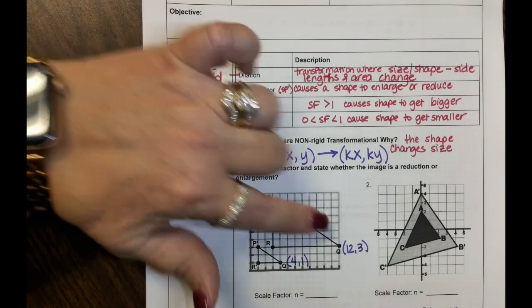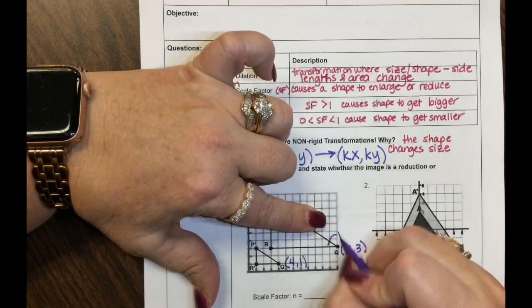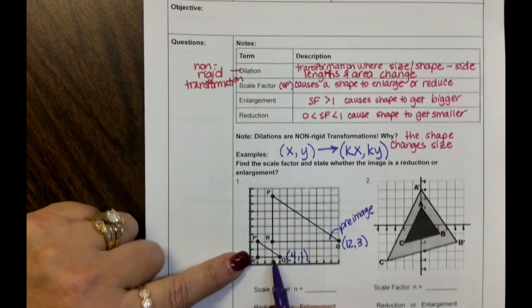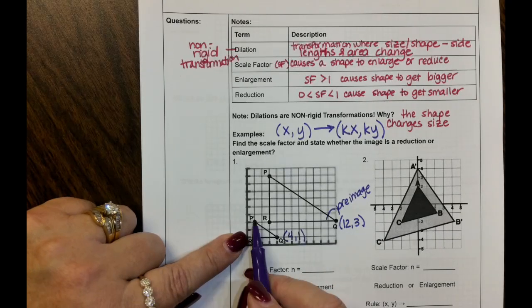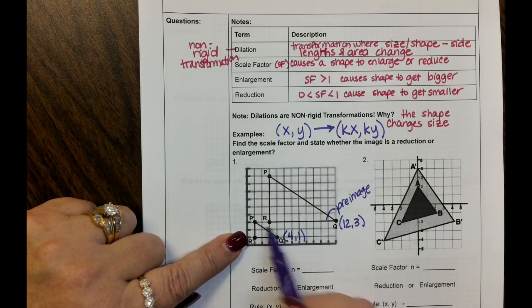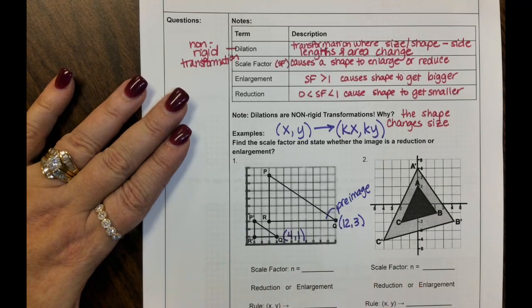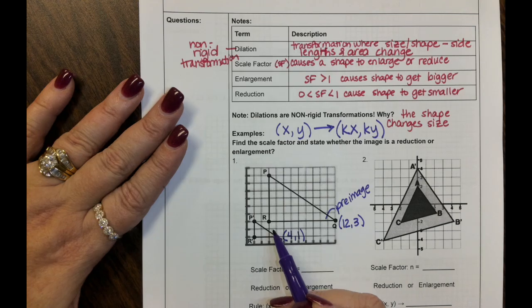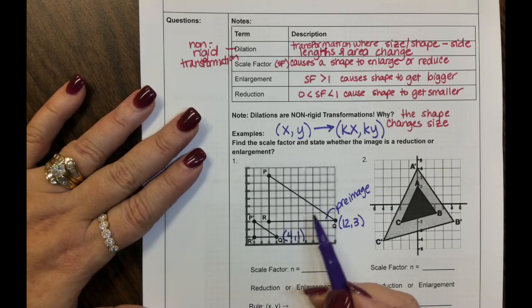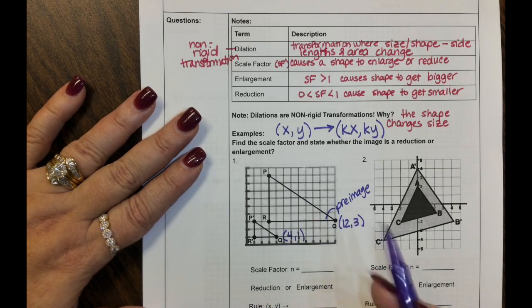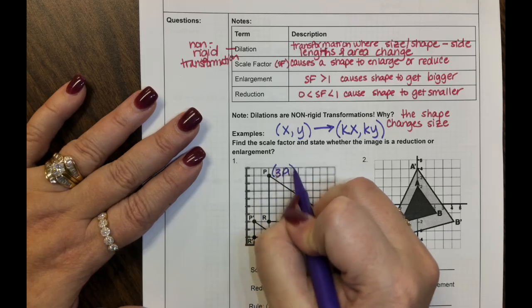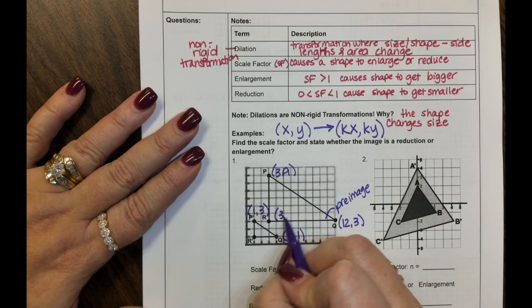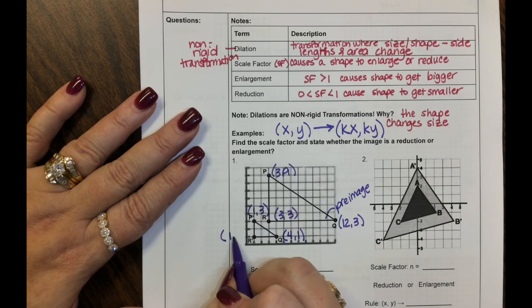Now notice, it went from Q, this is my pre-image, my beginning image. This is my final image. You can tell because of the prime: P prime, R prime, Q prime, versus P, R, Q. So you want to be careful to pay attention to what's your pre-image. We often forget because we think the image is the beginning, but it's not. Pre-image, before it got moved. P is at 3, 9, and P prime is at 1, 3. R is at 3, 3, and R prime is at 1, 1.